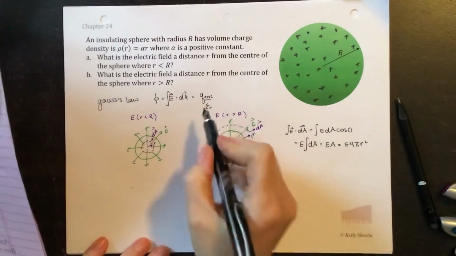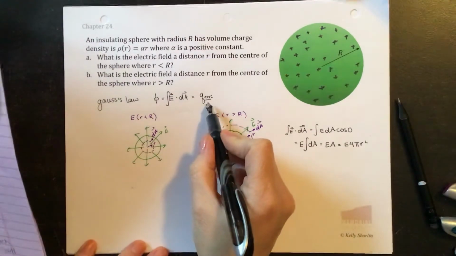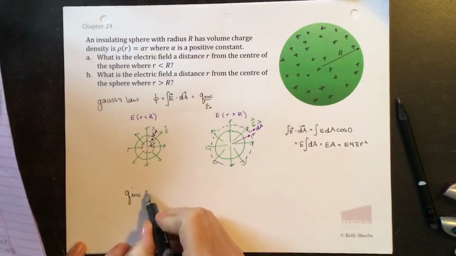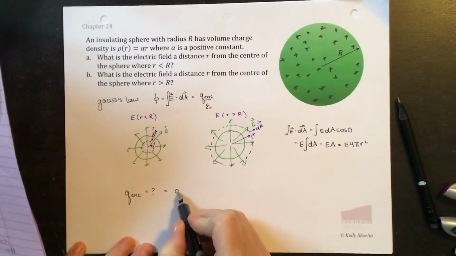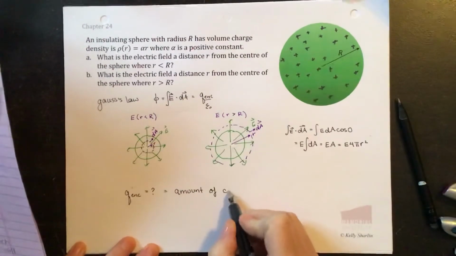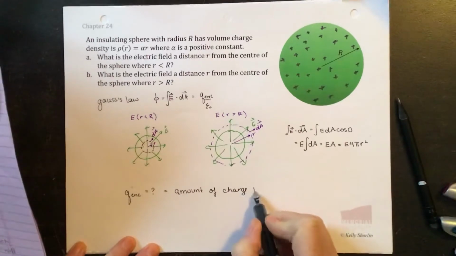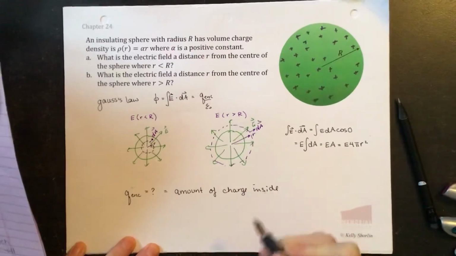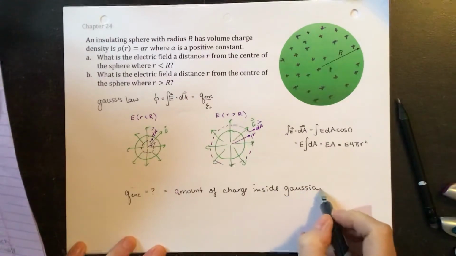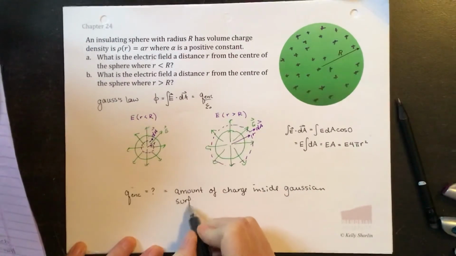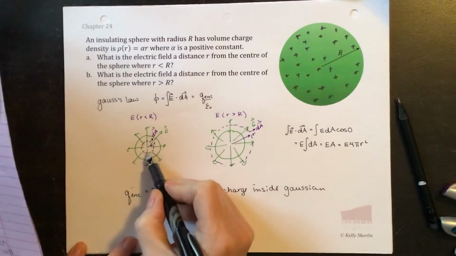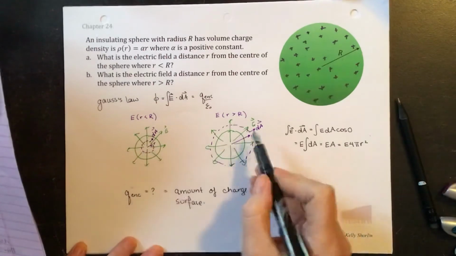Okay, the next term in our Gauss's law expression we're going to have to worry about is Q enclosed. So what does Q enclosed mean? It's the net amount of charge inside the Gaussian surface, or enclosed by the Gaussian surface. For this one, if we're inside our sphere, it's going to be some fraction of the total charge.